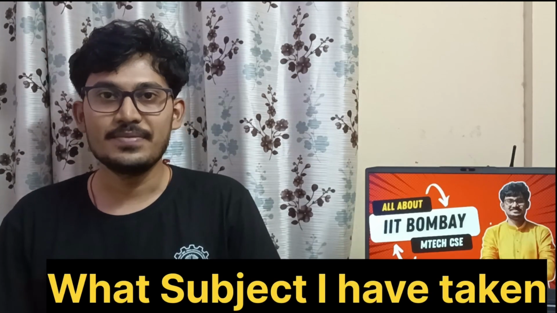Yeah, in the first semester I have taken 4 courses. The first one is Foundations of Machine Learning. The second one is DECS, that is the OS type of thing, Design of Computing Systems. The third one is Algorithms, and the fourth one is something like computer design, like a flow diagram thing.